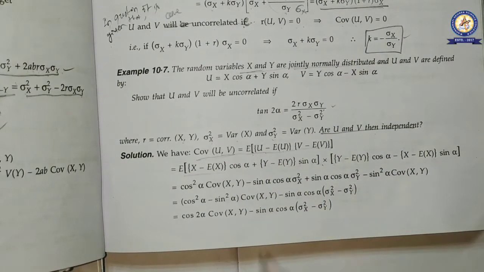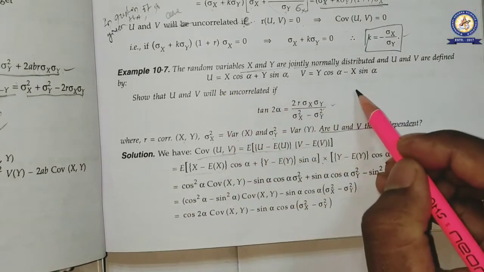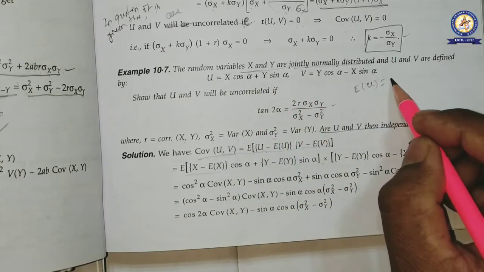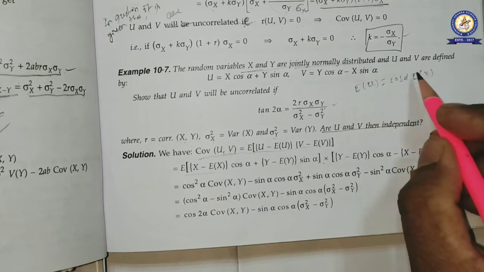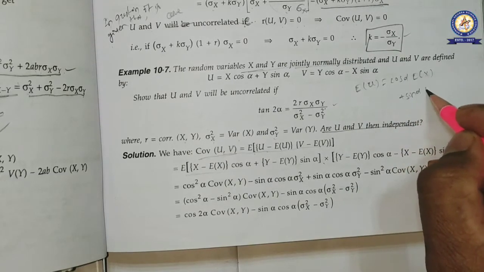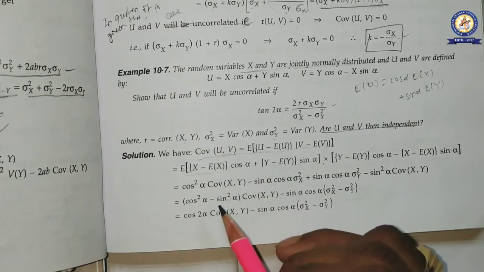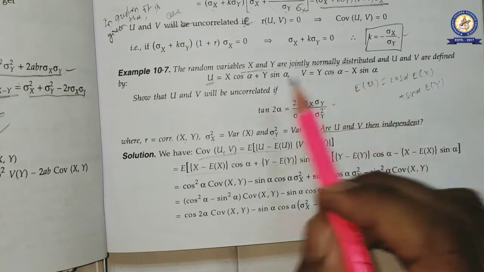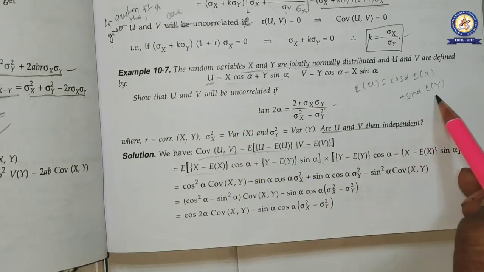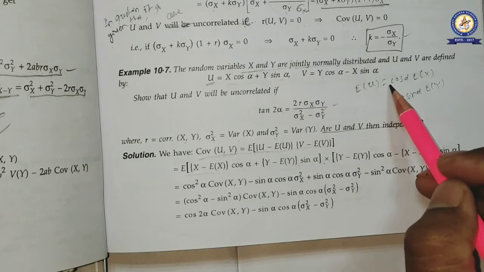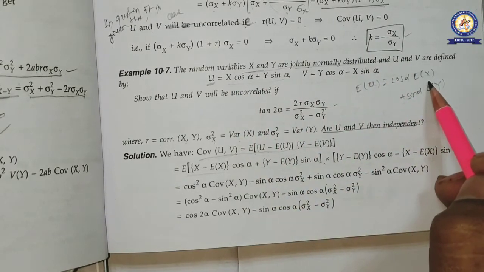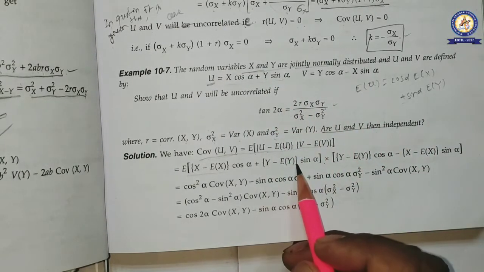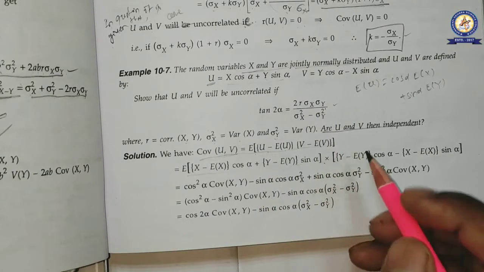See what you have to do. This is your u value, and expectation of u will be how much? Cos alpha is a constant, so cos alpha into expectation of x plus sin alpha into expectation of y. So if I consider u minus eu, that means this much value minus this much value. Here cos alpha is taken common, and we find x minus ex, and sin alpha taken outside, so we get y minus ey. Same thing has been written. So this is one bracket.